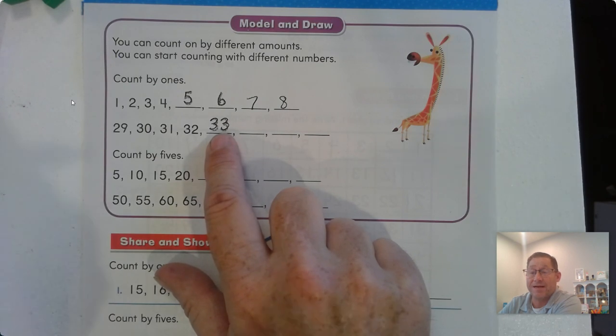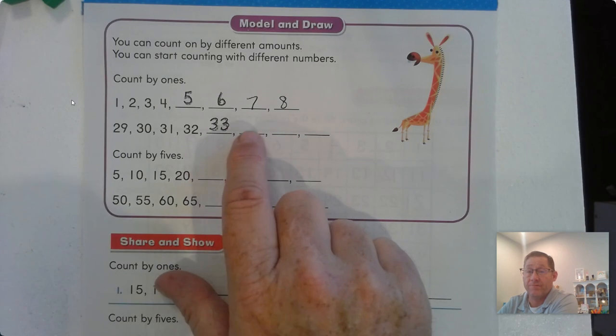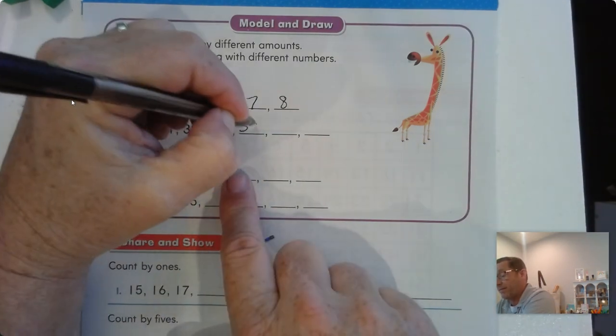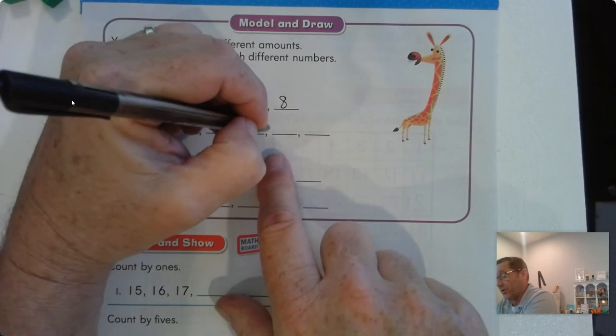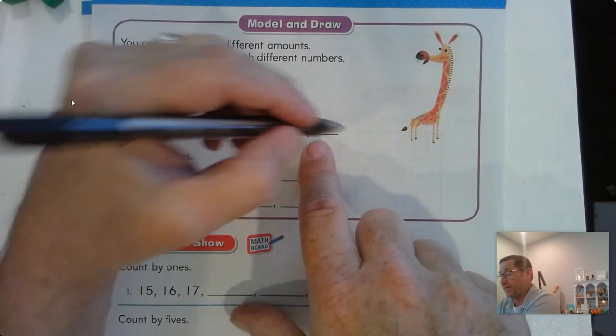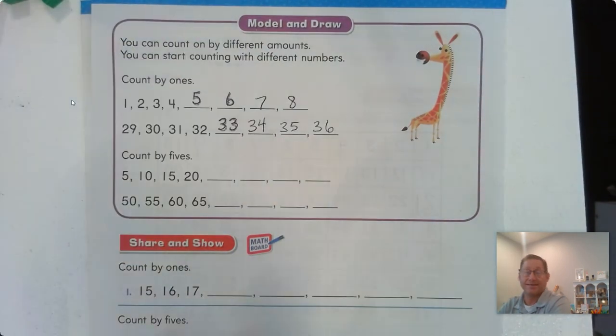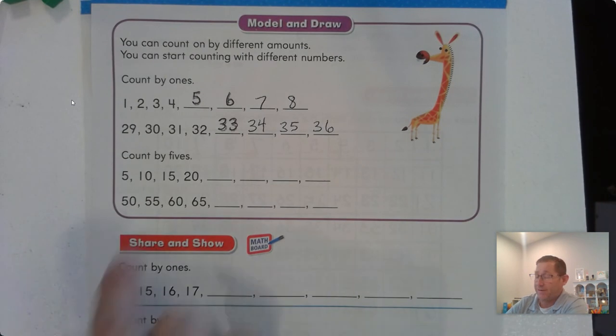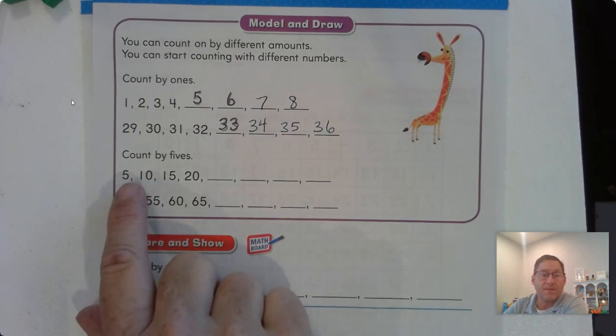What number comes after 33? Keep in mind what number comes after 3 when we're counting. It would be 4, right? So 34, 35, 36. All right, here we're going to count by 5s.